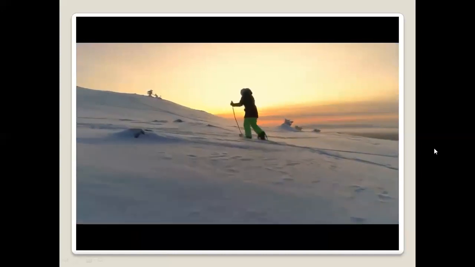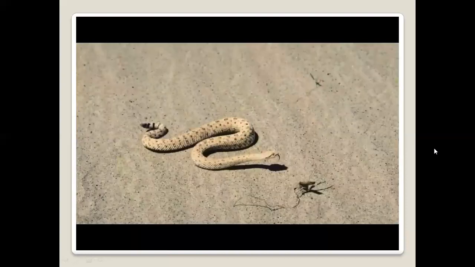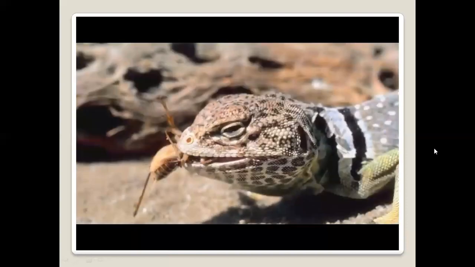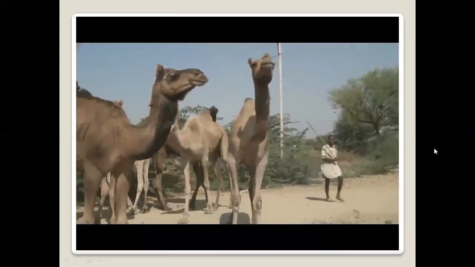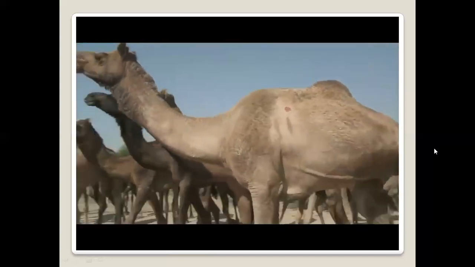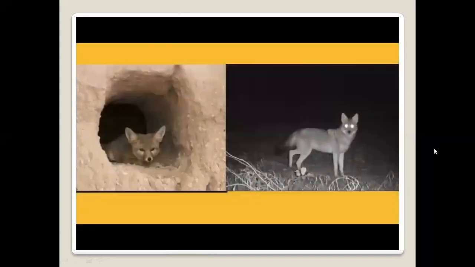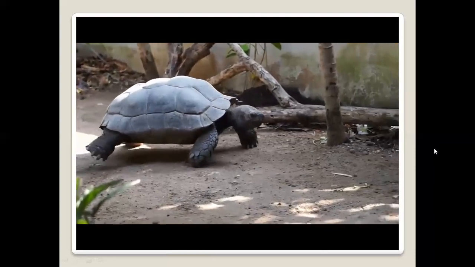Desert animals have adapted ways to help either keep them cool or use less water. For example, camels can go for days without food and water. Many desert animals are nocturnal, coming out to hunt only at night in order to avoid the sun. Some animals, like this tortoise, will spend much of their time underground in a burrow.